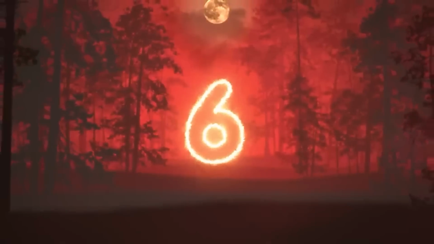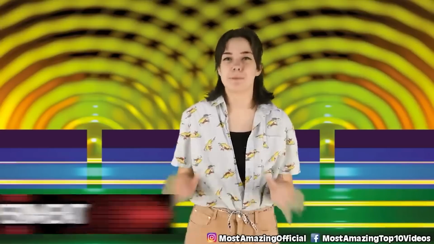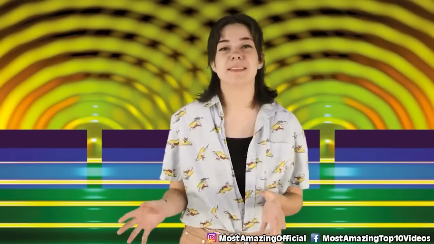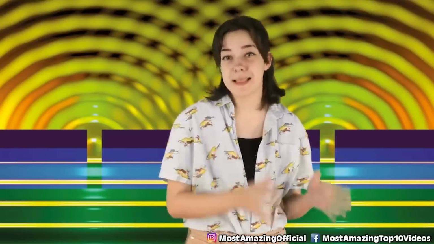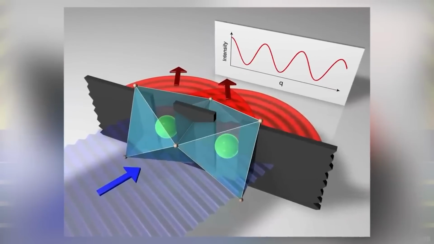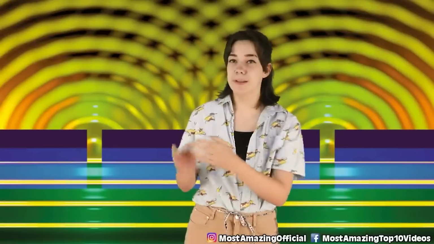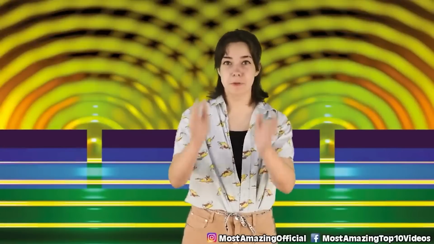Number 6, the double slit experiment. Okay, this one is very sciencey, so bear with me. The double slit experiment was performed in the 1920s and seemed to offer convincing evidence of potential multiple parallel realities. The theory proposes that if tennis balls were fired at a wall through a single slit, then the marks on the wall would line up with the slit. So if you created 2 slits, it would create 2 lines on the wall.